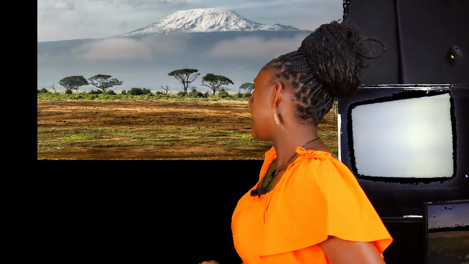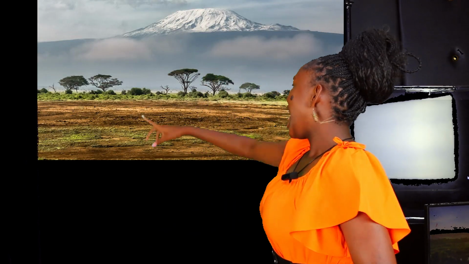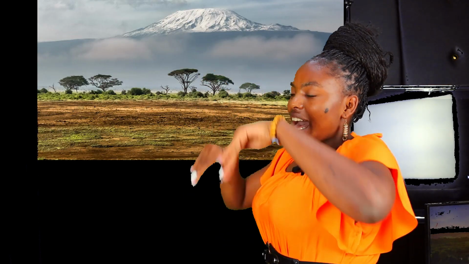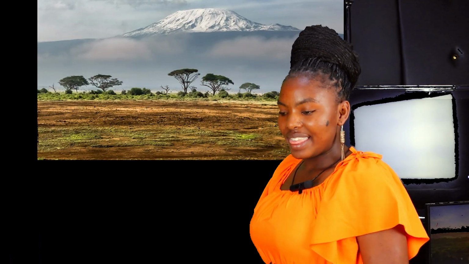So let us look at the second factor affecting climate in Africa. That is altitude. What is altitude? Altitude is height above sea level. The higher you go, the cooler it becomes.